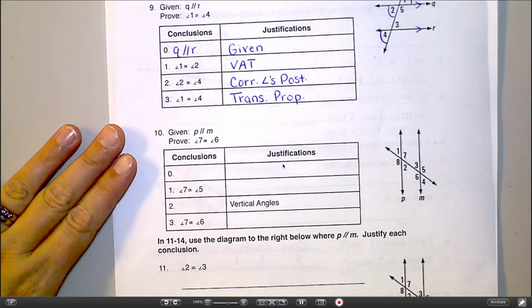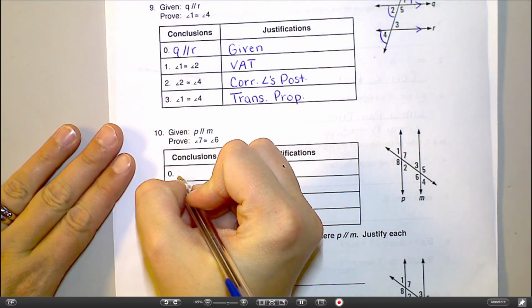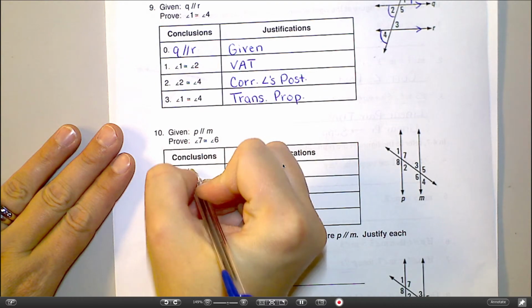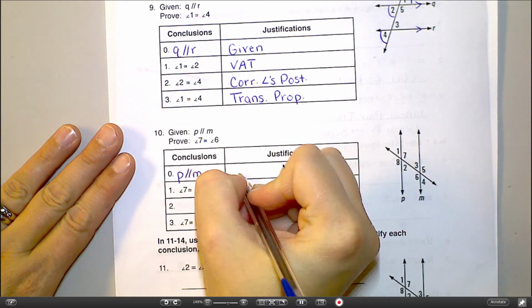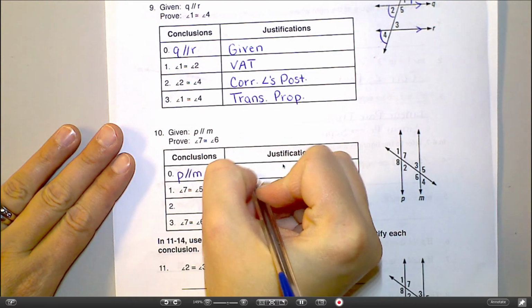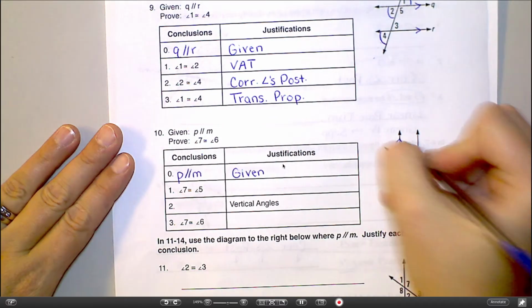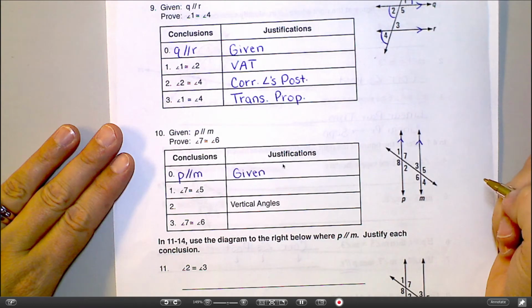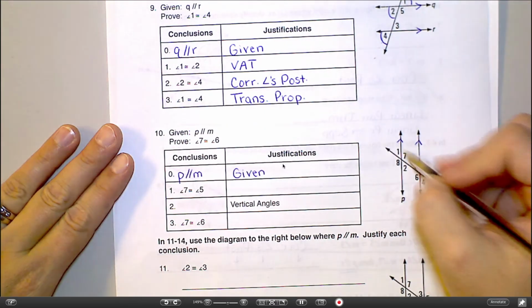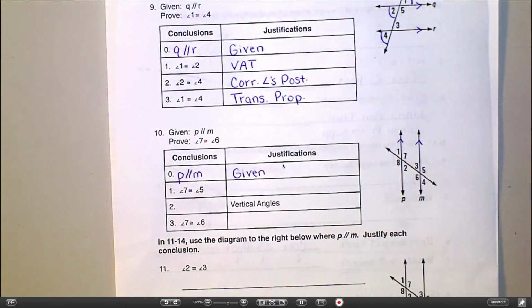Okay, so in number 10, given that P is parallel to M, that's my given. Okay, so this and this are parallel. Now technically 7 and 6 are alternate interior angles, right? So this is really a proof of the alternate interior angle theorem, which we did yesterday.